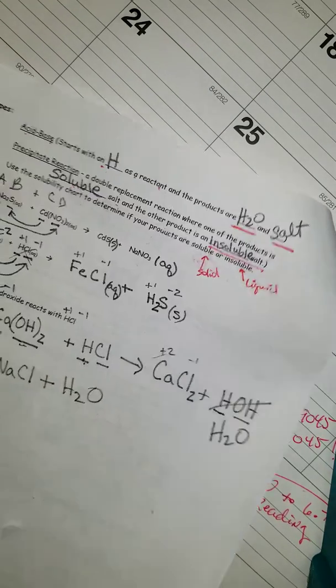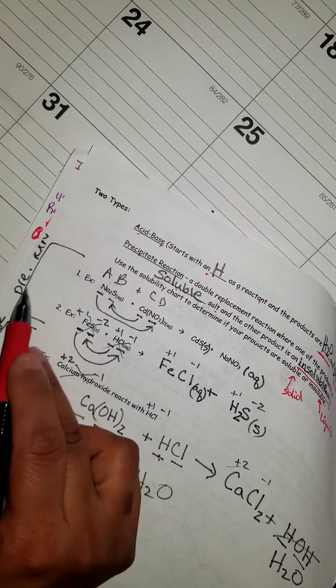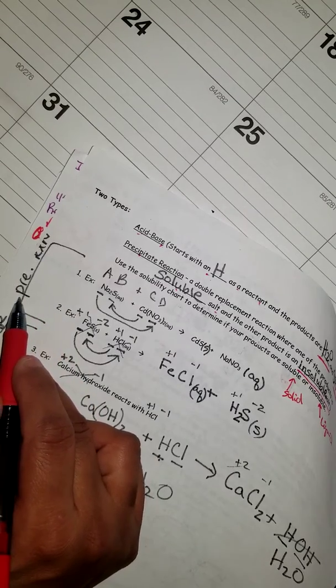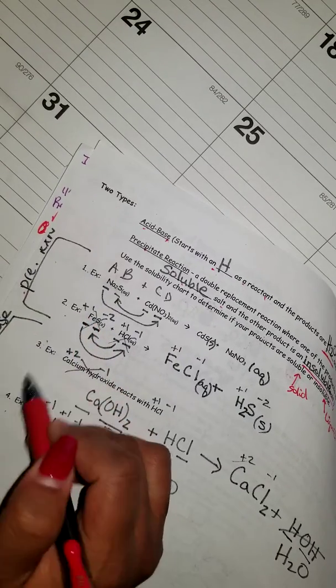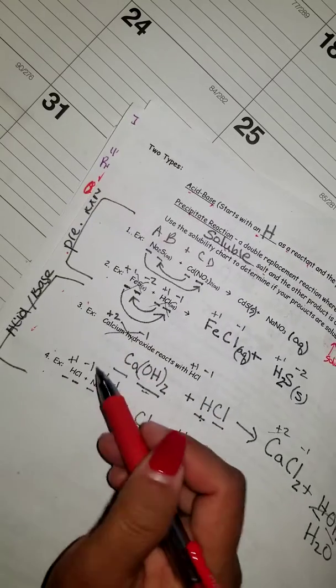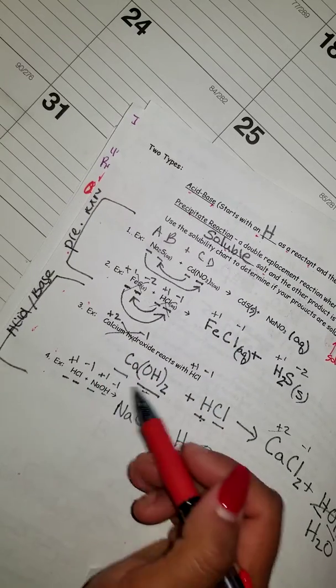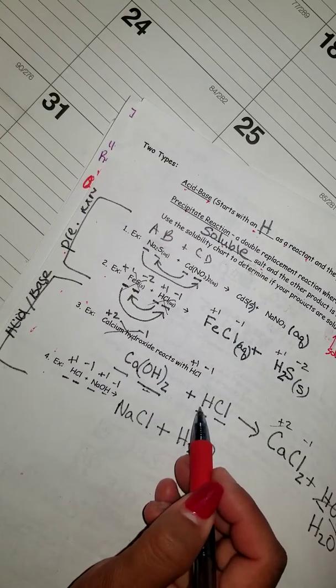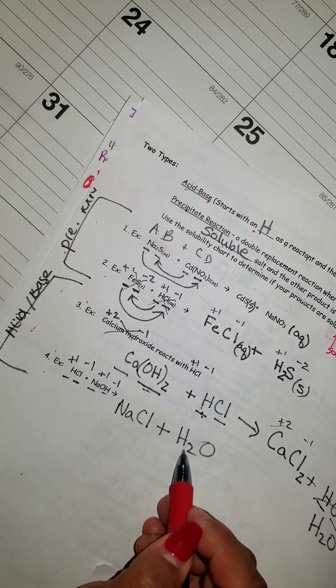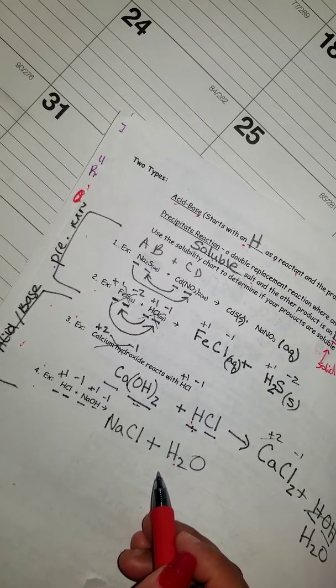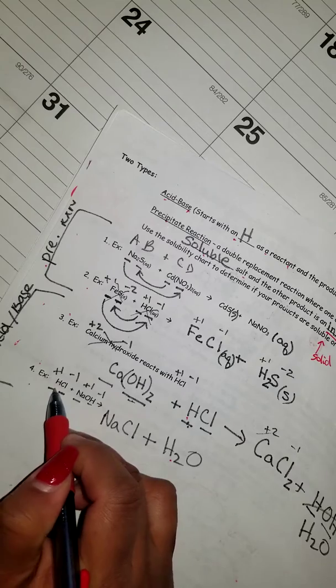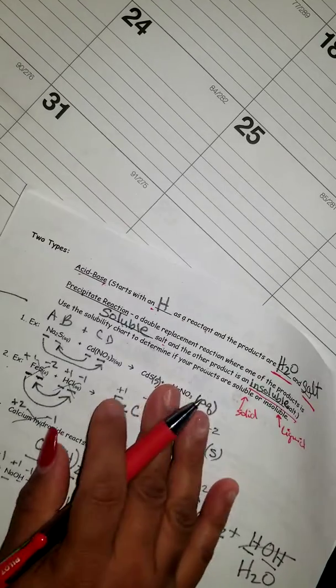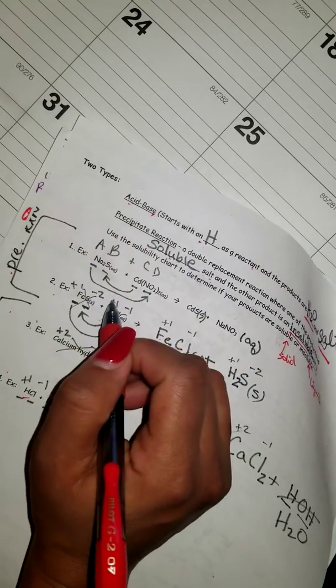So let's look at it. Here are two precipitant reactions, 1 and 2. 3 and 4 are acid bases. How do I know? Because they're going to have H. Look, there's an H. Here's the H. Here we go, precipitant.